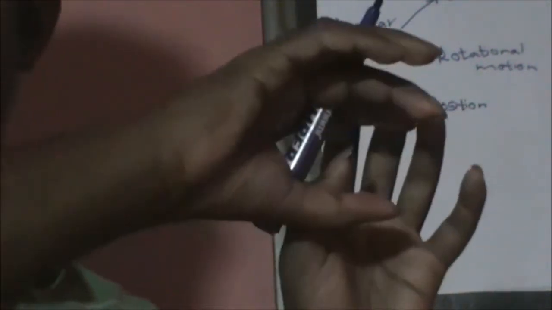So okay, first of all, what is meant by angular position? Now you guys may know what is meant by a position in translation motion. Translation motion is the motion in which an object moves in translation.